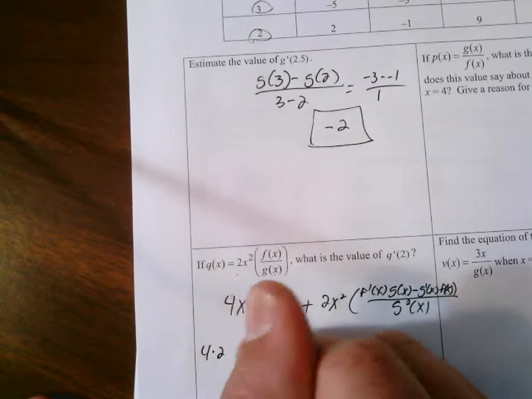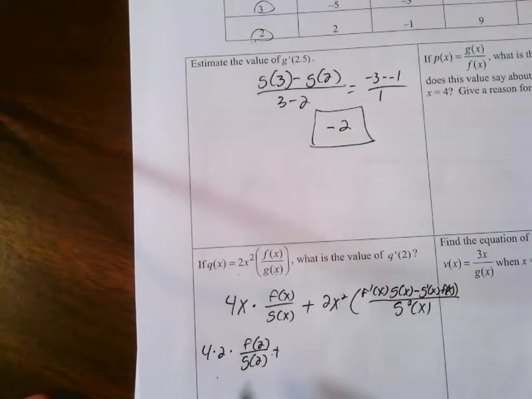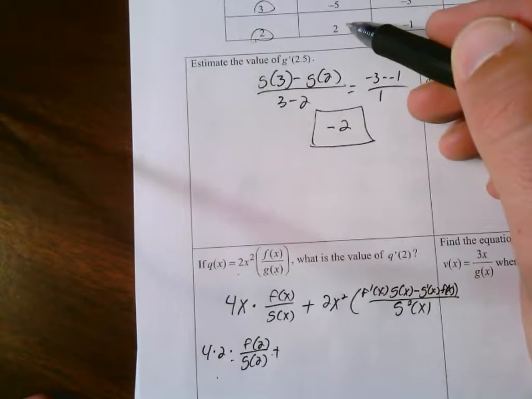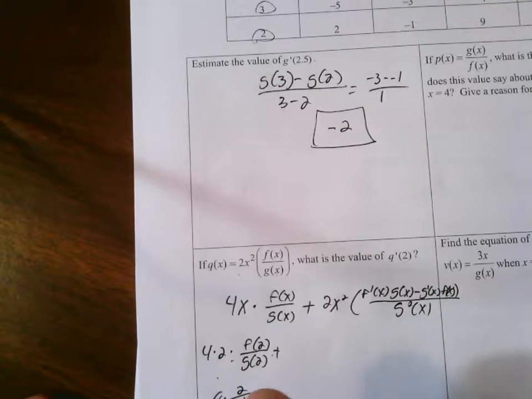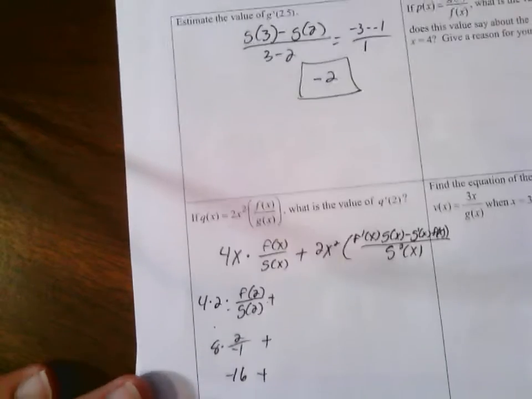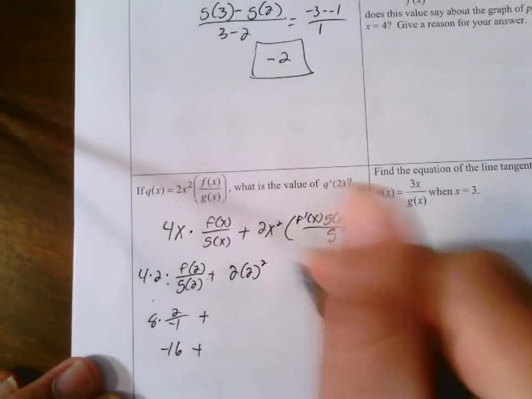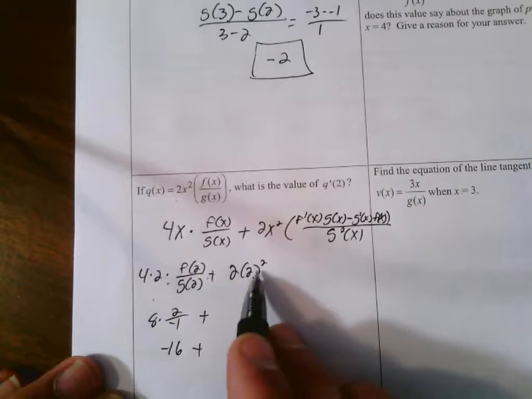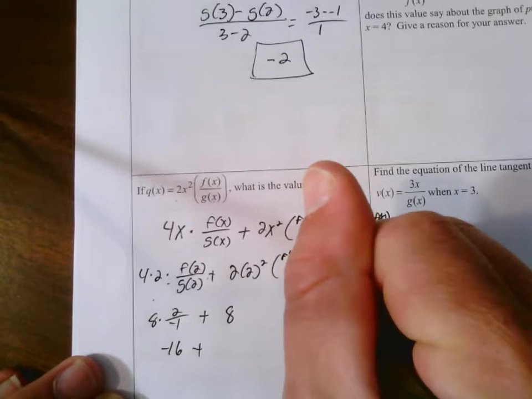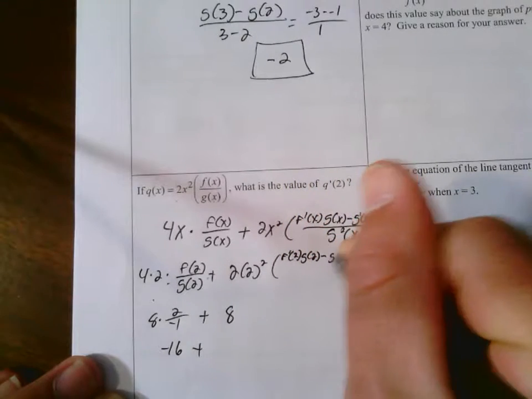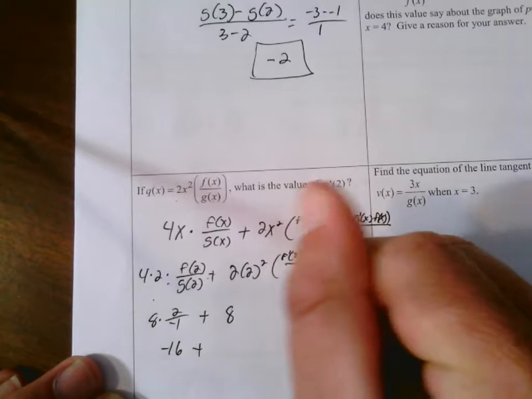So 4 times 2 times f of 2 g of 2. Let's just go 8 f of 2. F of 2 is 2. G of 2, negative 1. That's going to be negative 16. Two times 2 squared is 4 is 8. And then we got this part. F prime of 2, g of 2, g prime of 2, f of 2, g of 2 squared.